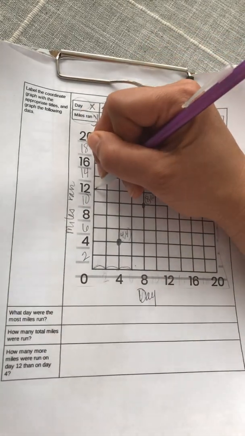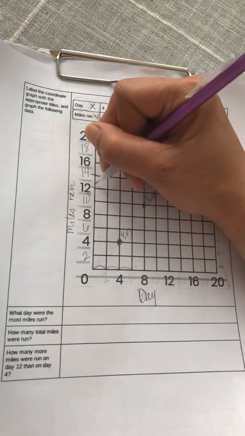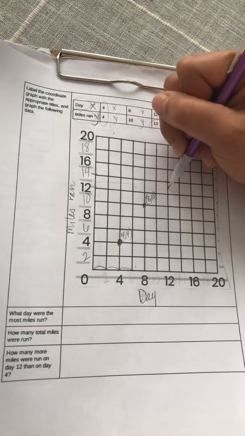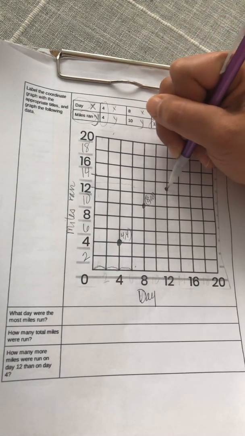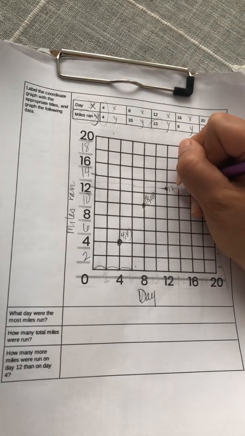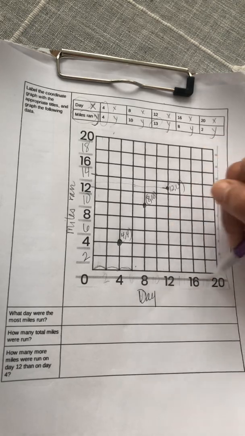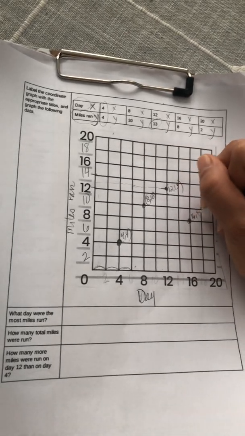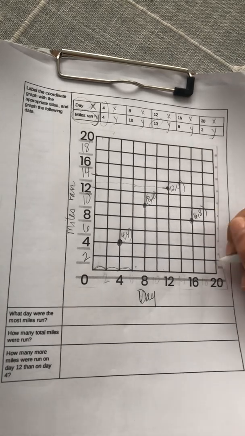So if this is 12 and this is 14, 13 is going to go right in between. So I find 12 and I go in between, and it's right there, right? So that would be 12, 13. On day 16, I ran 8, so it's right there. 16, 8. And on day 20, I ran 2.